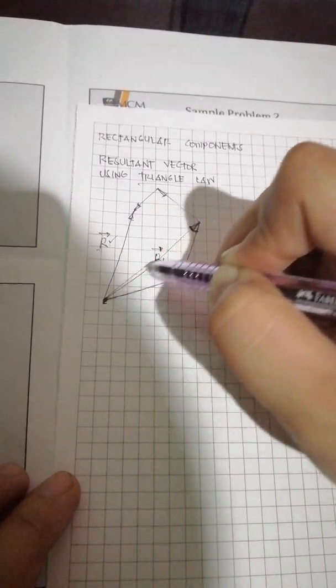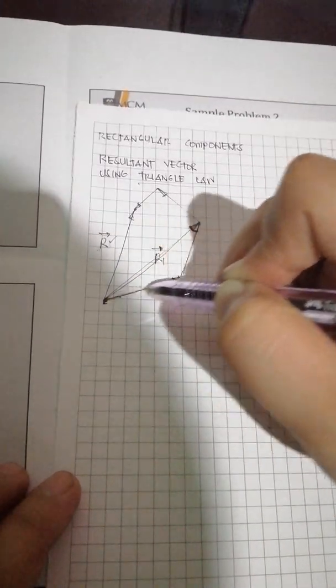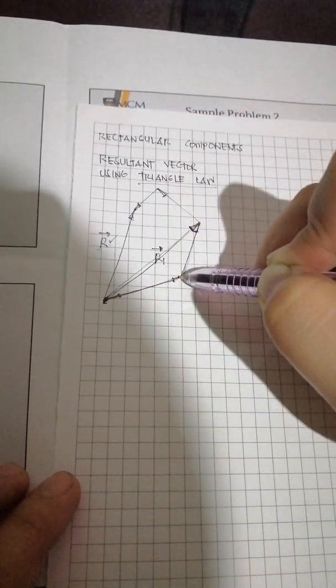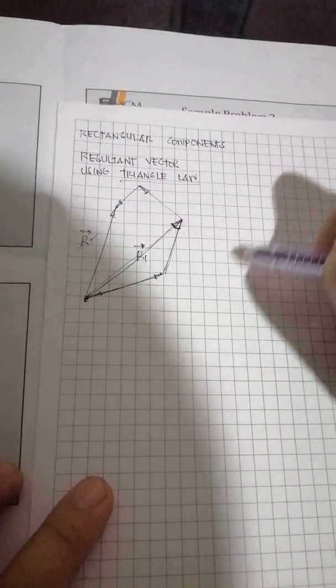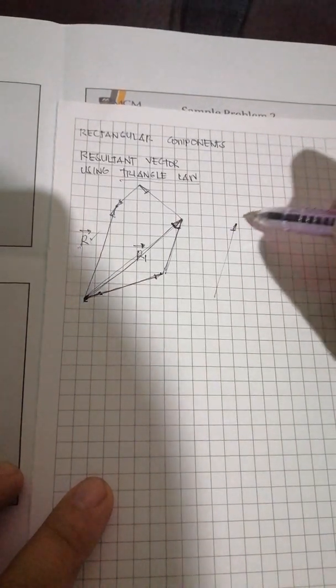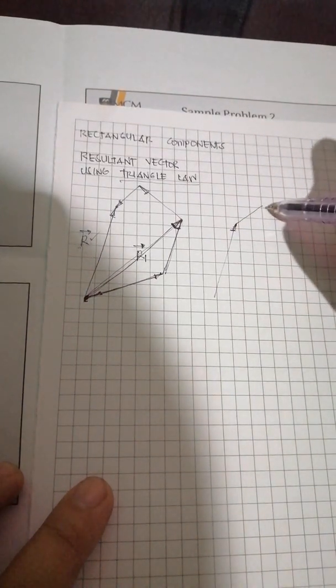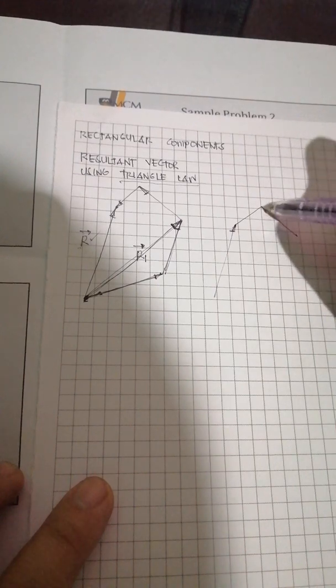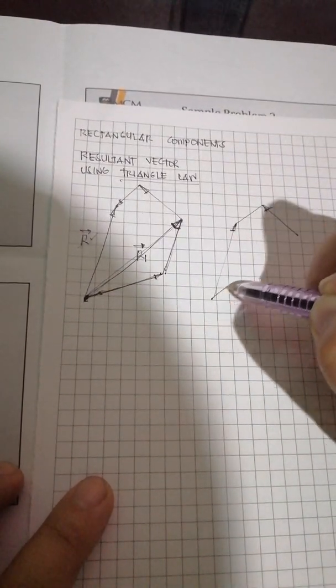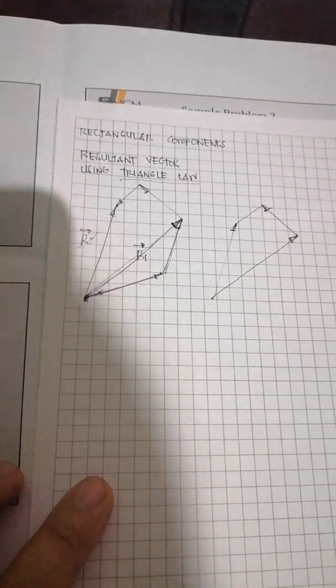So this is the resultant for these first two vectors. So this could now replace these two first vectors. So you now have a new representation of the vectors to which these first two vectors is now replaced with its resultant.